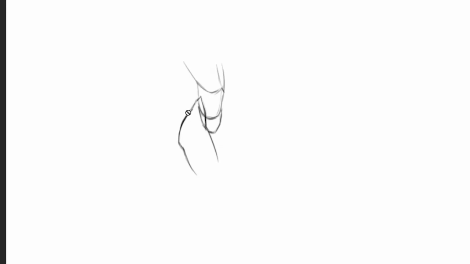And then you just draw the buttocks, whatever. Add the leg under that, and then always start from the one that's closer to the perspective.